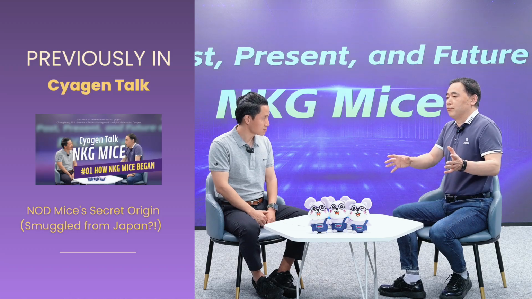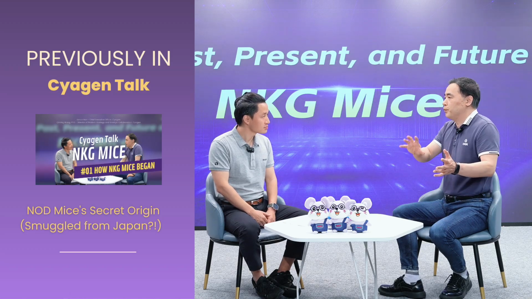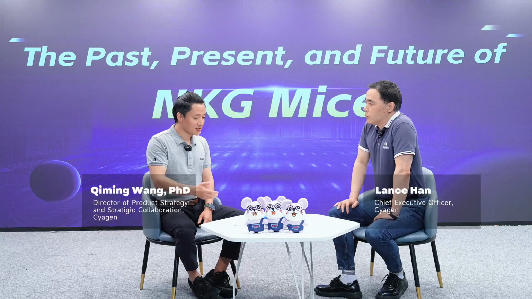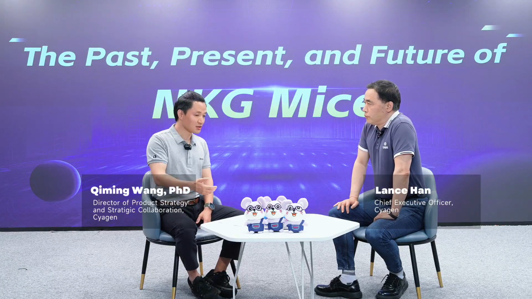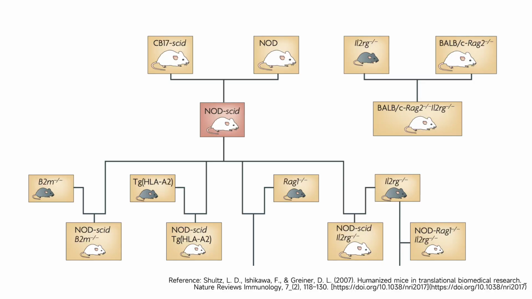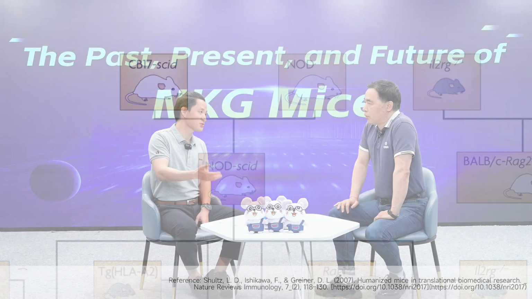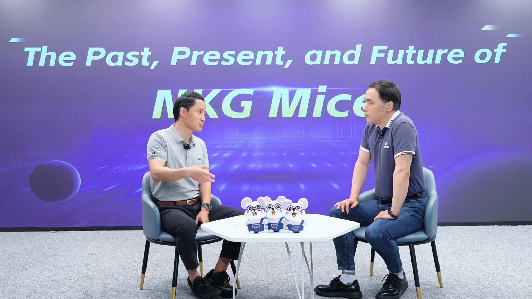So, it started with NOD, and what is next? Yeah, the next is what I just mentioned, the scid mutation. So the scid mutation first arose in the CB17, which is pretty similar to the BALB/c background. It's a spontaneous mutation that was found in the CB17 colony.